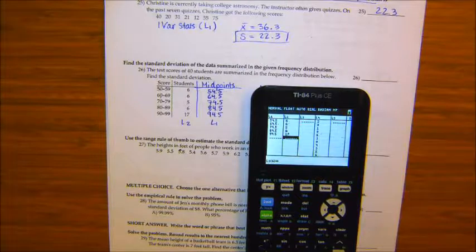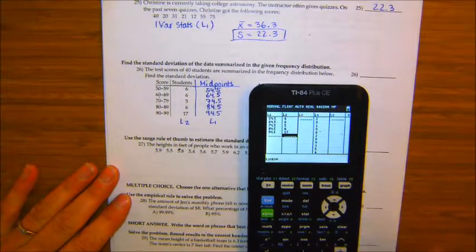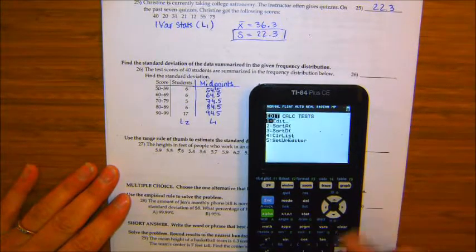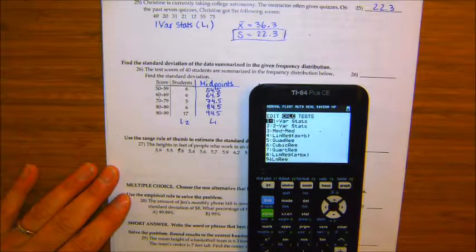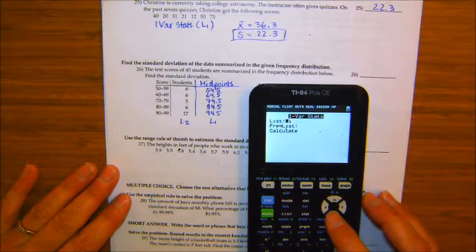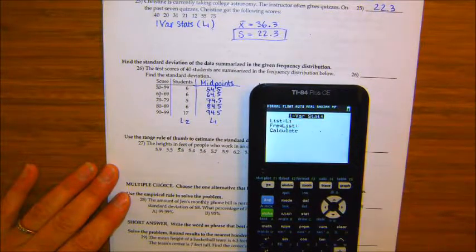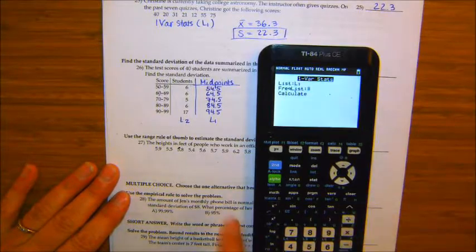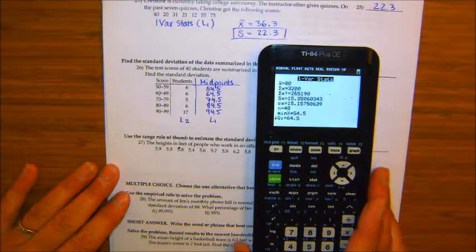So what happens when we calculate the mean and the standard deviation? Since there's 6 in the first category, it's going to calculate that value 6 times, and so on. So we're going to go Stat, arrow to Calc, hit enter for 1-Var Stats. This time we have our list in L1 and our frequency list is L2, so we're going to hit second and the number 2, arrow to calculate and hit enter.